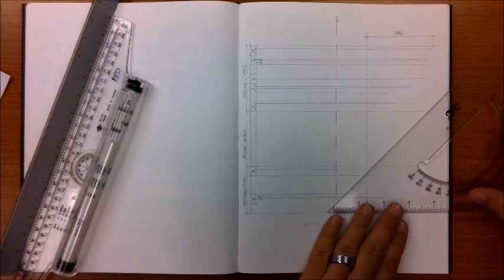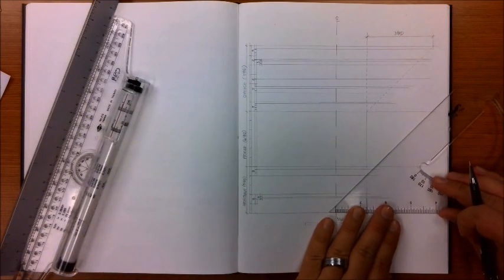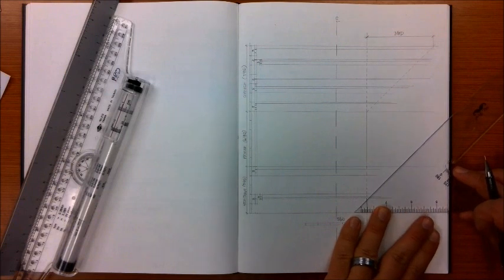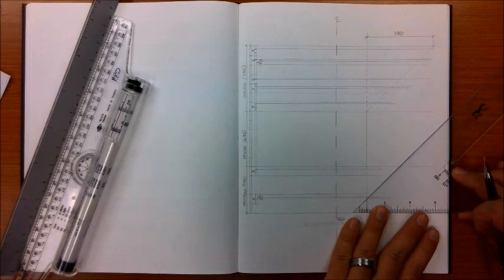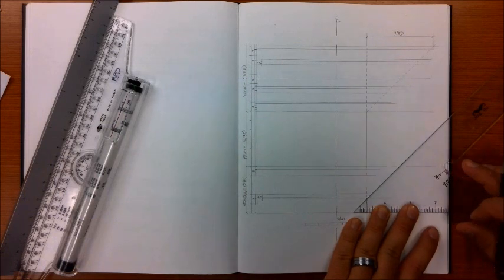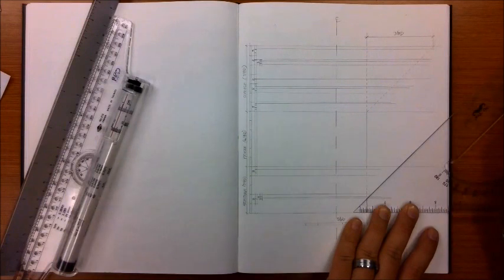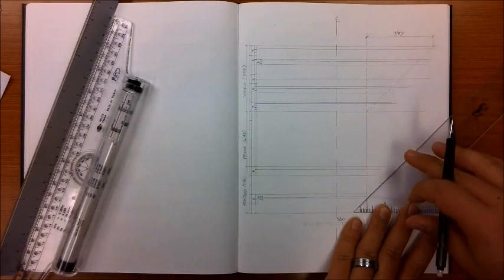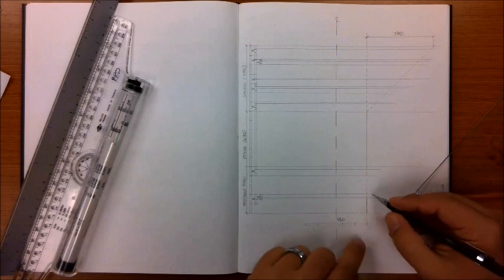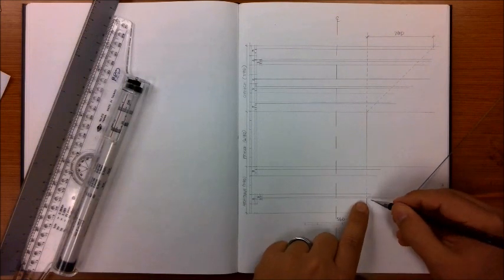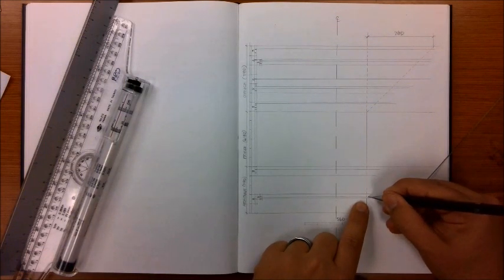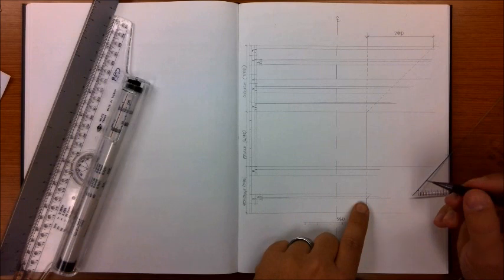And once we hit this, we're going to use our 45-degree angle, bring this across, and draw on a very light 45-degree angle there. So where that 45 crosses that next line up, we're going to bring a line down. So we're essentially creating that little fillet there.